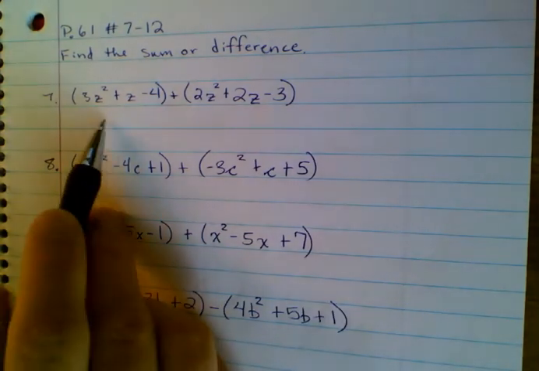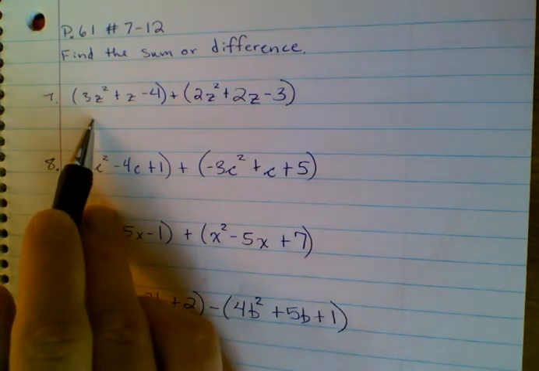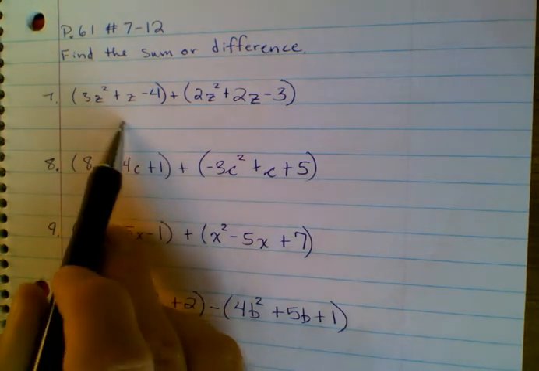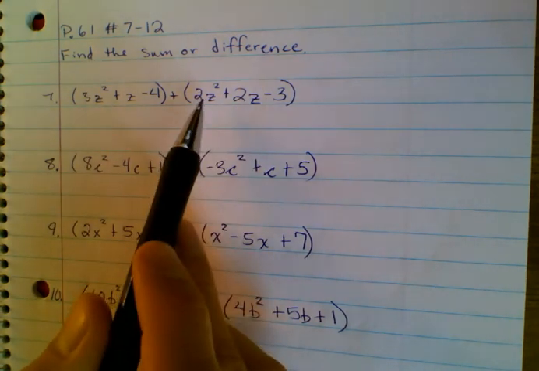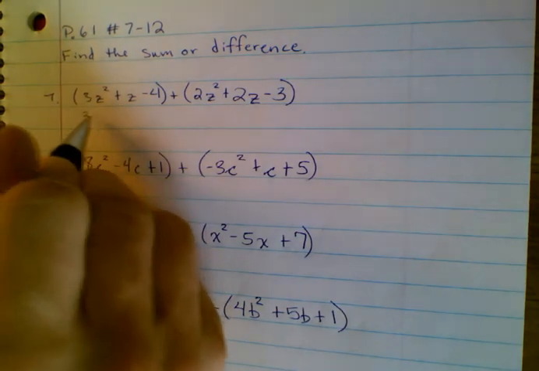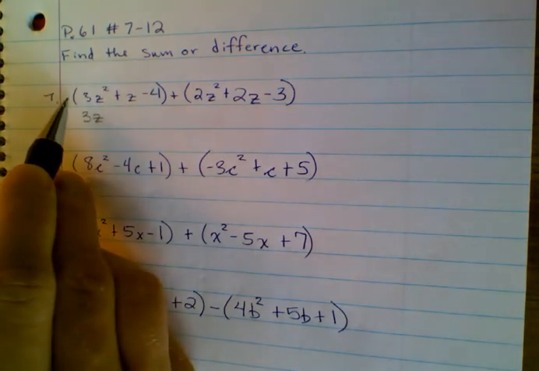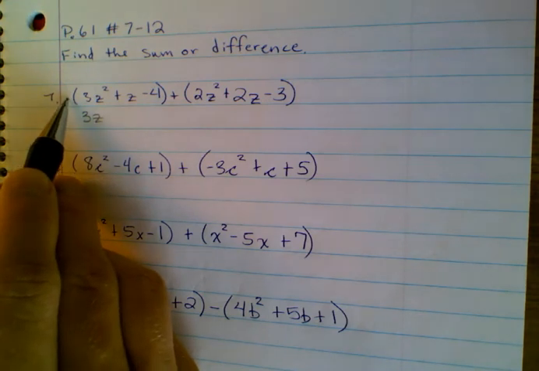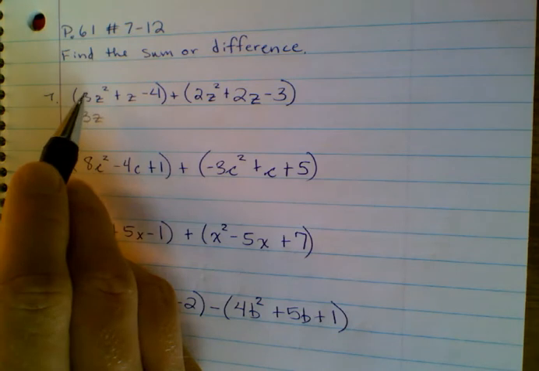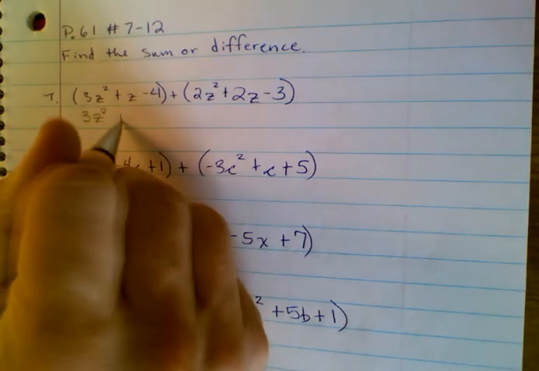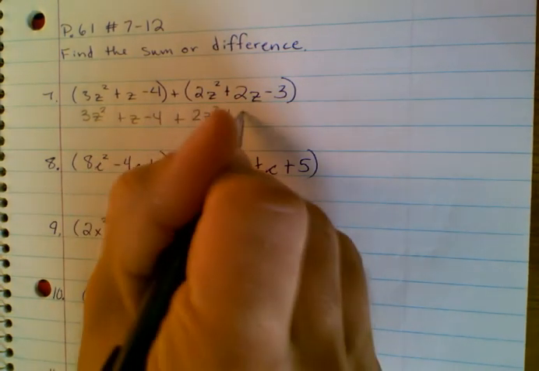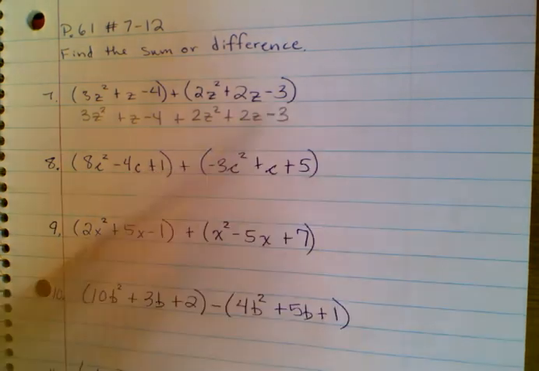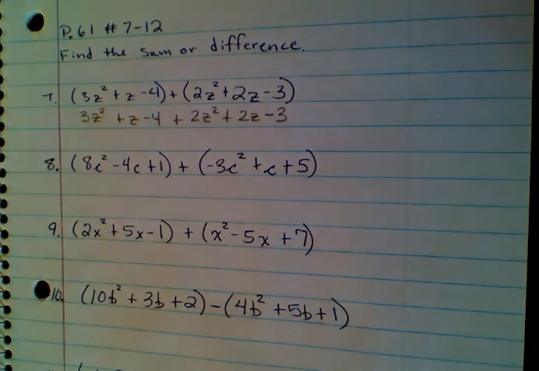For example, in number 7, really there is no need for parentheses in this entire problem, but what it's trying to say is that this is a polynomial and this is a polynomial and we should add them. But really what happens is, since there is no negative sign out here, no positive, no coefficient out here that you would have to distribute through, this question can be rewritten without any parentheses at all, and it's actually the same exact question. So that's what I would first tell you to do, is to write the question without parentheses.